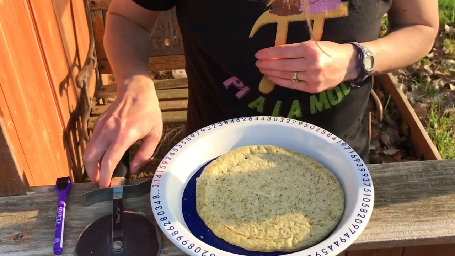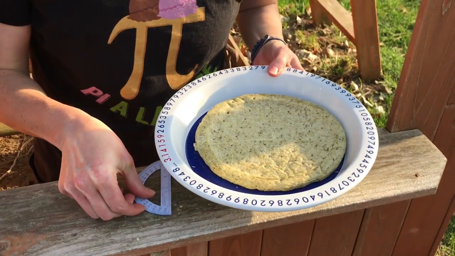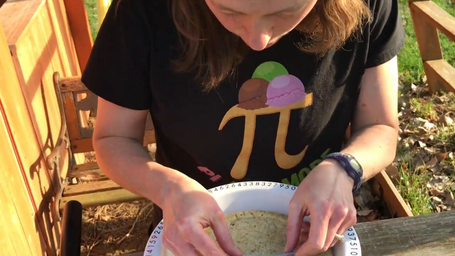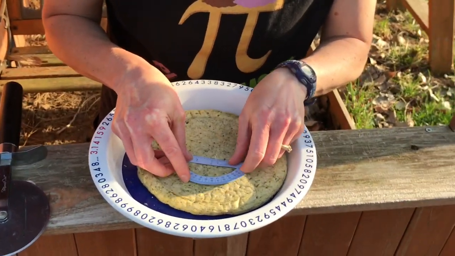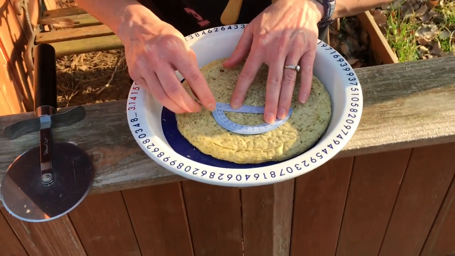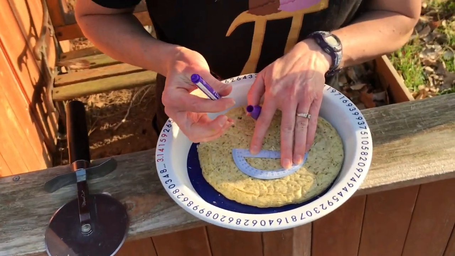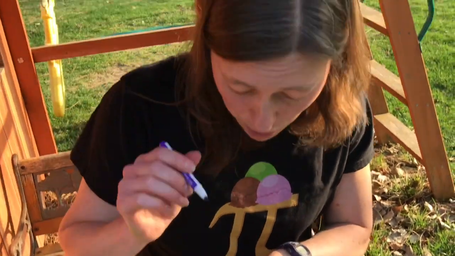Okay, and I'm gonna use my little protractor. I would like to measure out 60 degrees. We're not gonna eat this, so it's okay that I am putting marker on this.